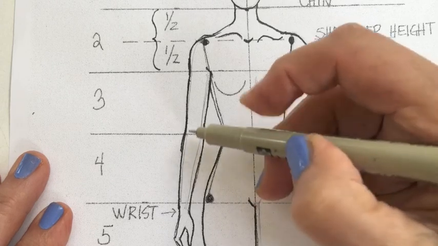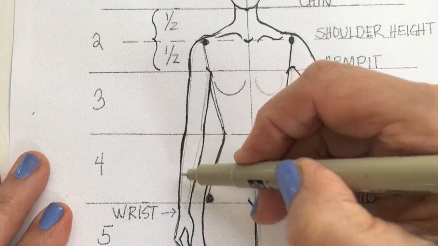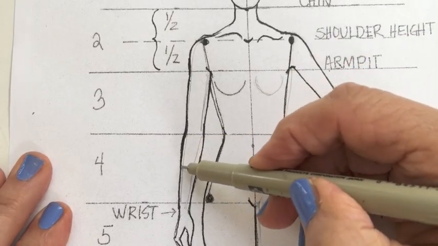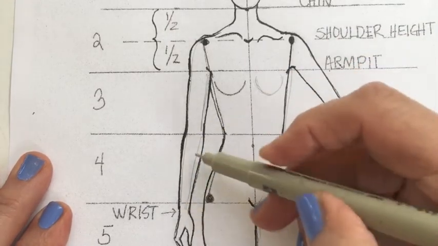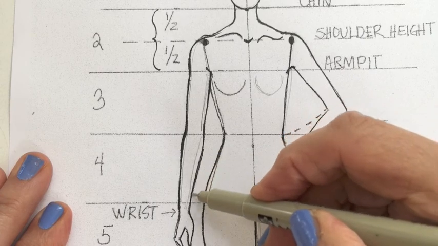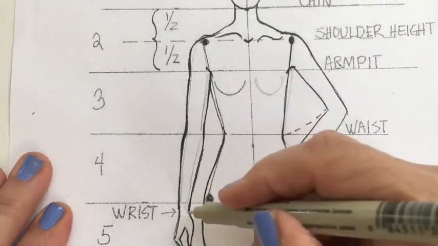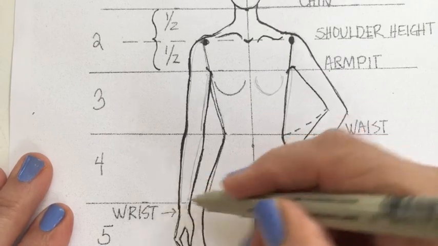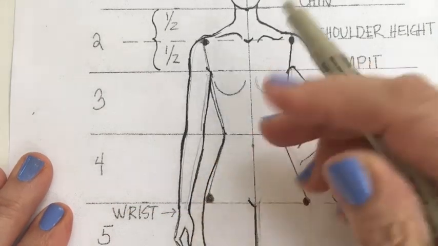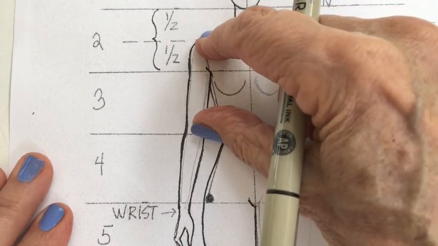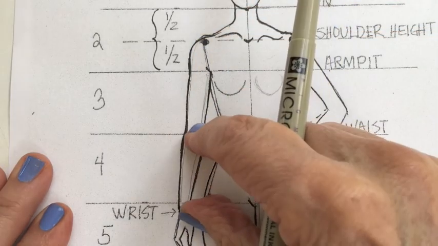And you see the elbow bump, not the point of the elbow, but the fullness of the elbow area. And then it goes down to the wrist. And everything tapers to the wrist. The wrist is going to be a little below this line between 4 and 5. So from shoulder joint to elbow equals elbow to wrist.